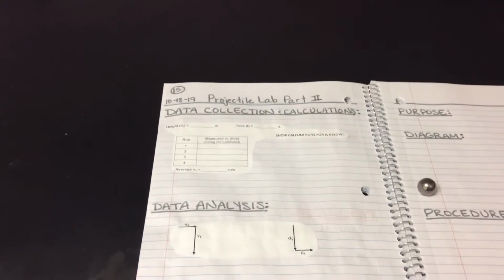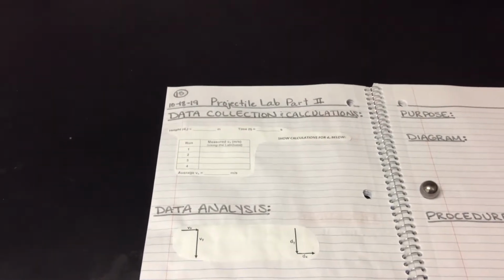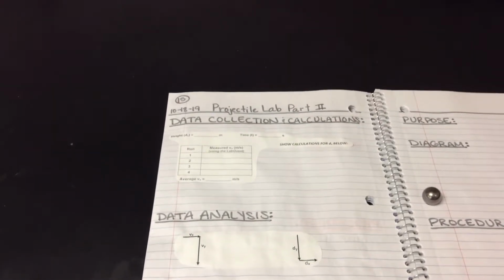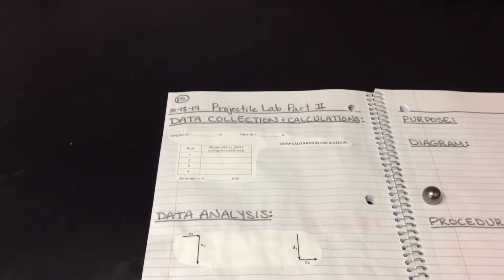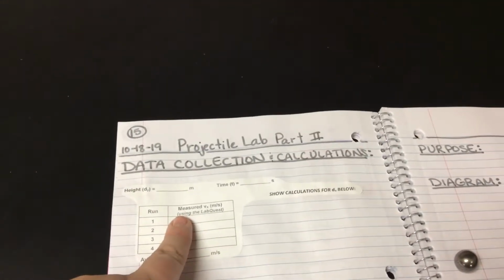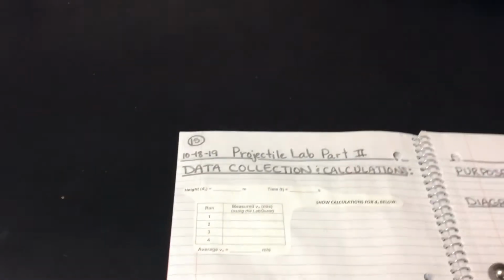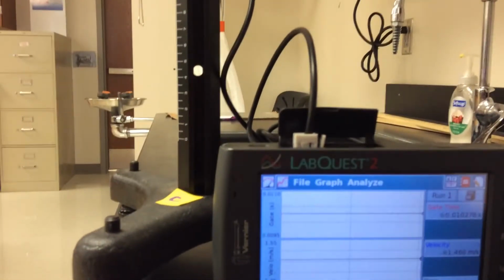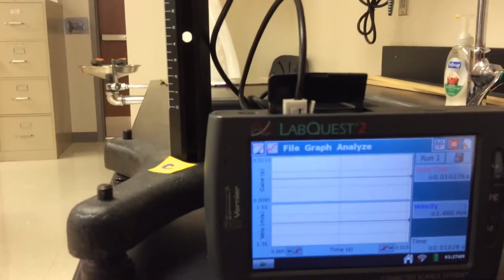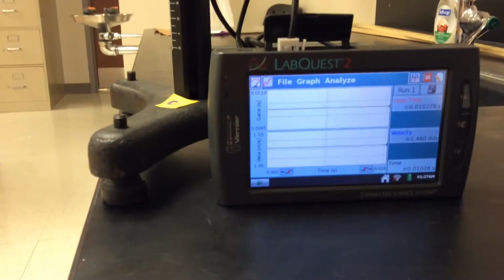So the very first thing that we're going to do, after having gotten our height and calculated our time, which you should have done in the first video, is we're going to fill in this chart right here. We're going to find our measured velocity using our LabQuest and then find the average. So let me set up the camera to watch the LabQuest.